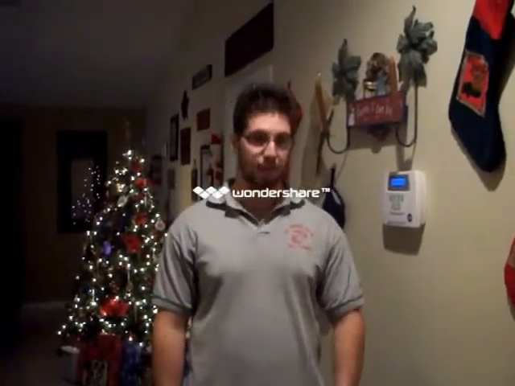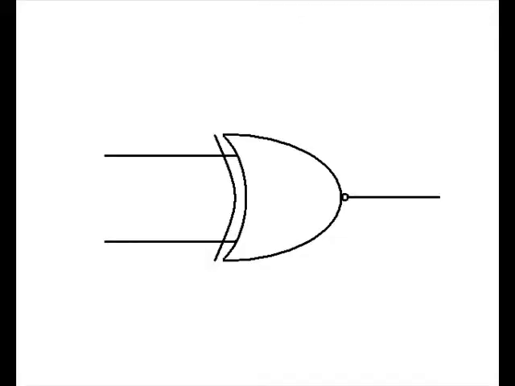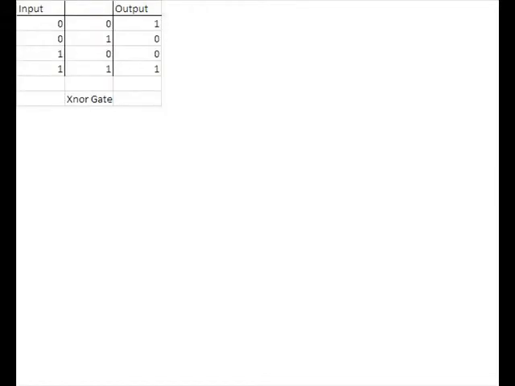Now the last one we're going to be talking about is the exclusive NOR gate, often called the universal gate, but that's for a different reason that we're not going to get into now. The exclusive NOR gate is very similar to the exclusive OR gate, except just like with the NAND gate and NOR gate, the output is exactly opposite of its predecessor.